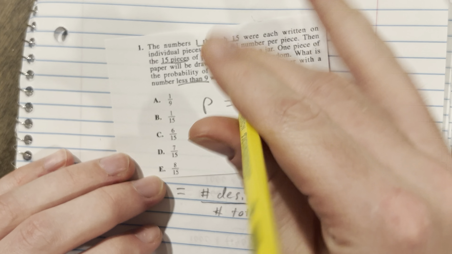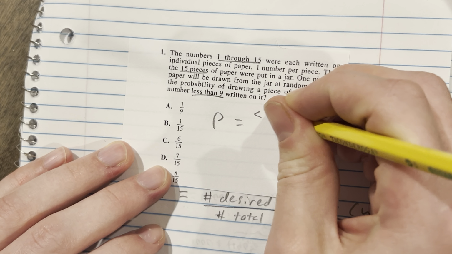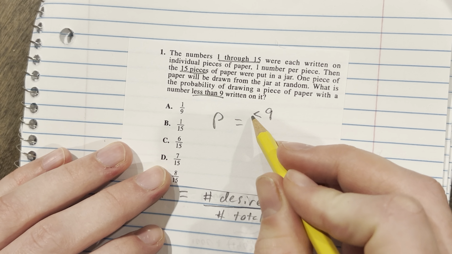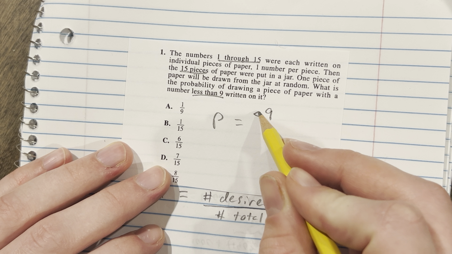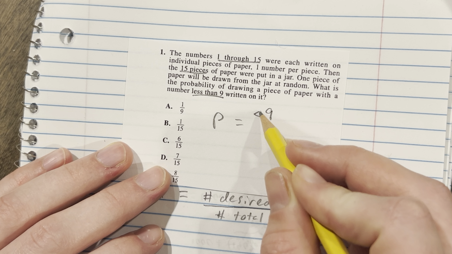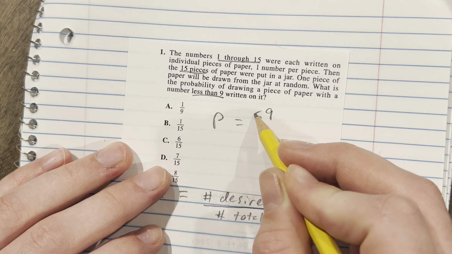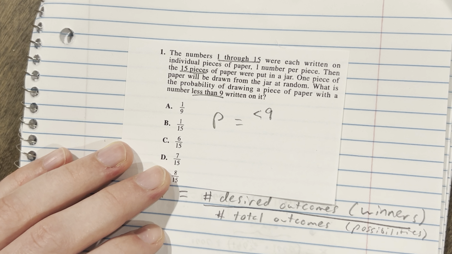So we have less than 9. That's the less than symbol, not the greater than symbol. If you're having trouble remembering the difference between less than and greater than, know that these 2 points are more than the 1 point. So we have 2 points here on the end of our angle, and there's only 1 point on this side. So the 2 points is more than 1. So the 2 points points to the greater side. That's how I remember it.